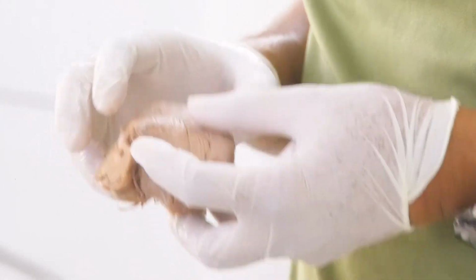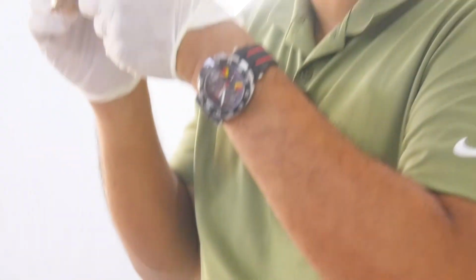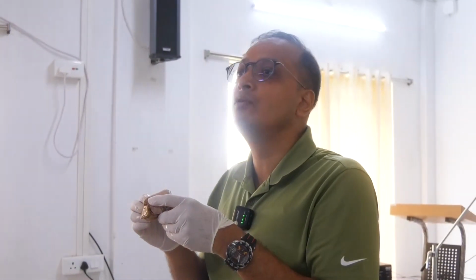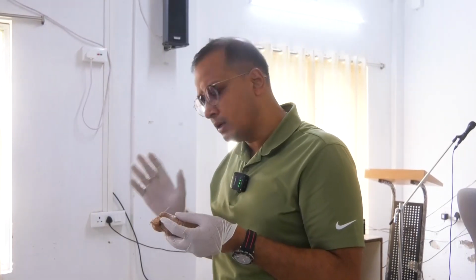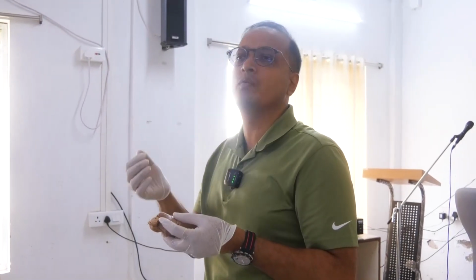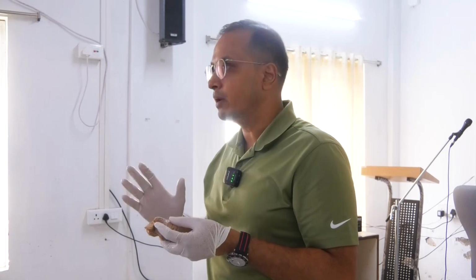This is the midbrain cross section, which has a central circular cavity. We call it the central cavity, or the aqueduct of the midbrain. If you call it the aqueduct of the midbrain, it's fine. Or if you just pronounce the word aqueduct, that's fine, right?